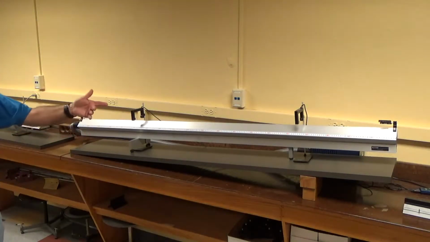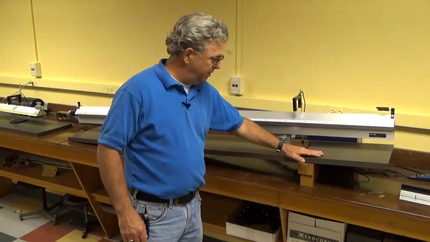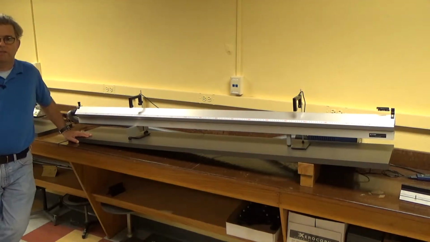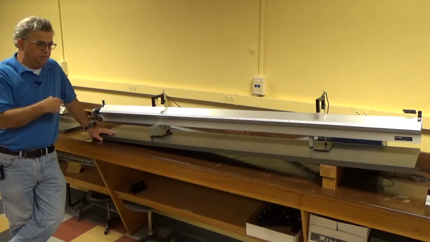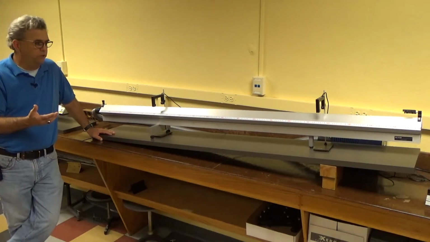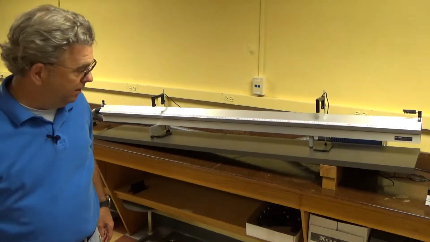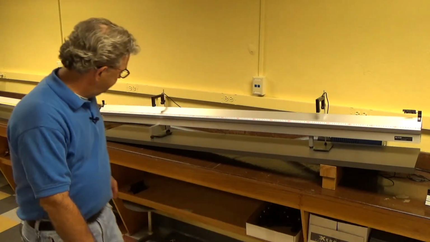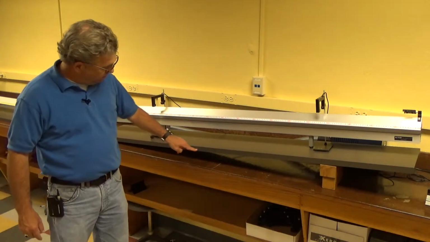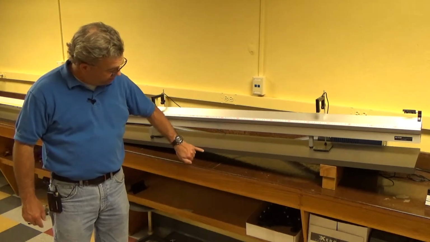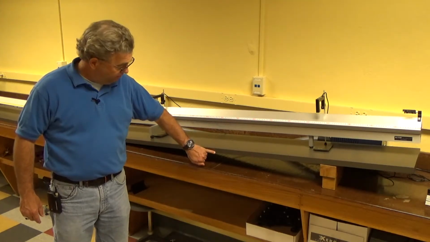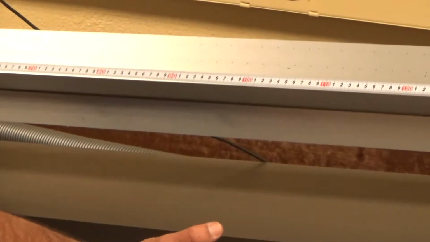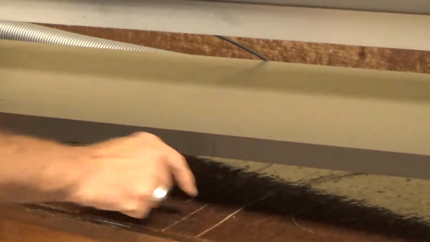Okay, so now I've placed some blocks underneath the ramp to give it a slight angle. So what we're going to do is measure the acceleration for this angle. And one of the things that we need to know first off for comparison is the angle itself. So on the board that the ramp is sitting on, there's a mark here. It's difficult to see, but there's a mark here, and I'm going to measure the distance from the bottom of the board to the top of the table.